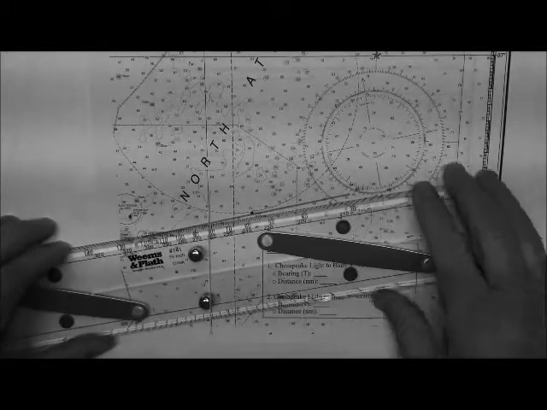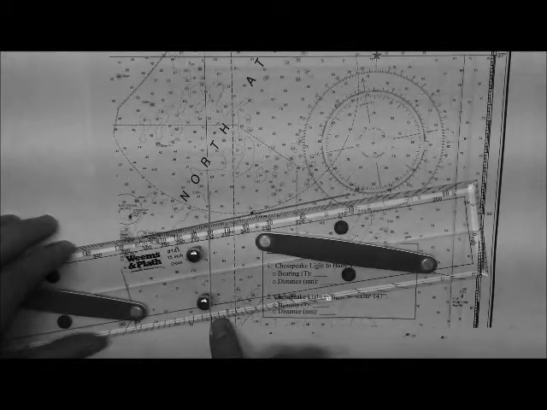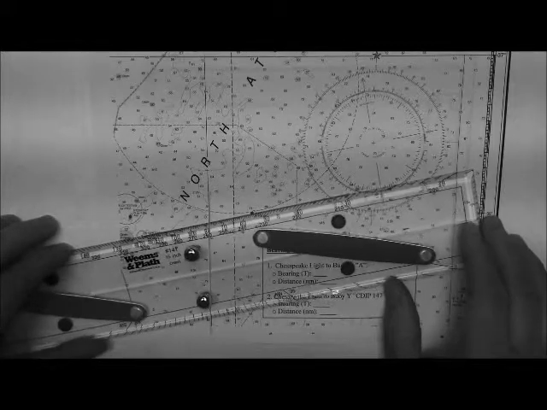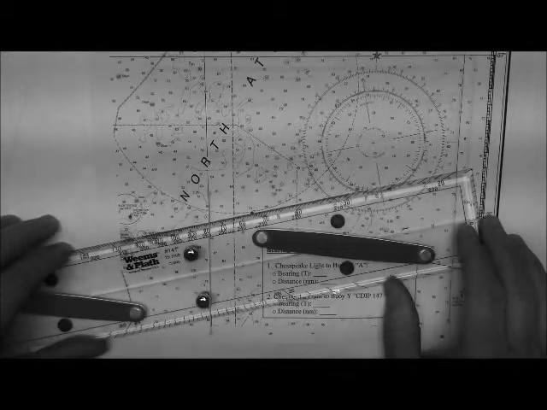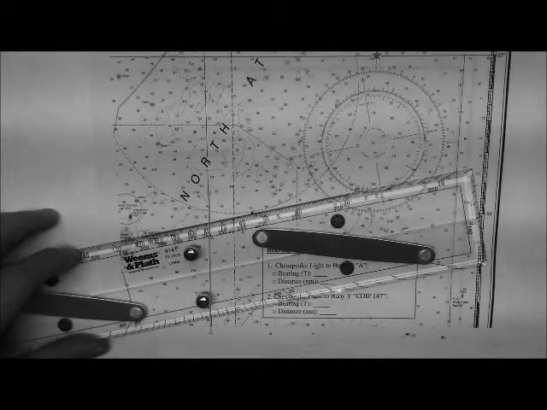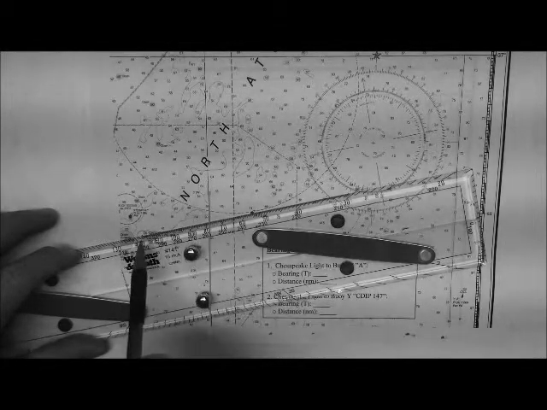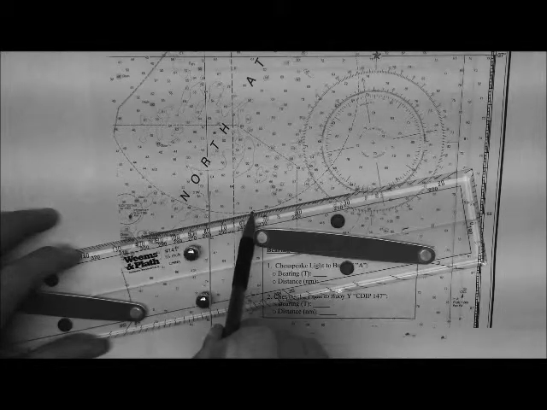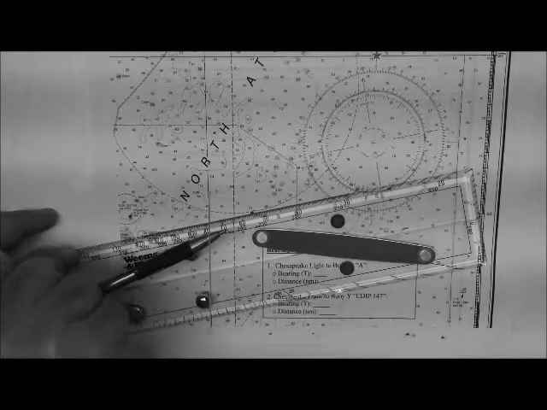I'm lining up the south portion of the parallel rulers on my reference line, and then I'm sliding it up and also rotating it so that I bisect the two navigation aids that I'm trying to intersect, so it looks just like that. So the south mark is on the bottom of my reference line. That's the red line. And I'm going from Chesapeake Light to the Yankee Alpha buoy. So that is the direction of the bearing.